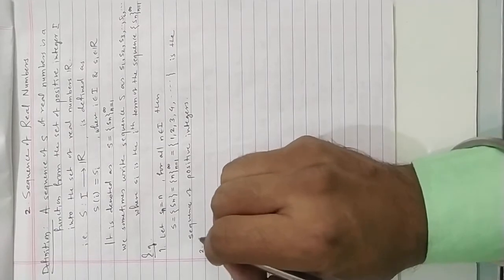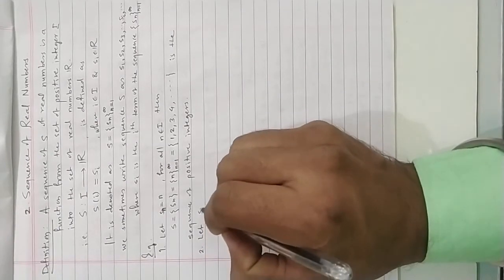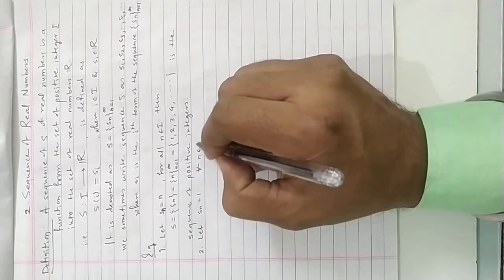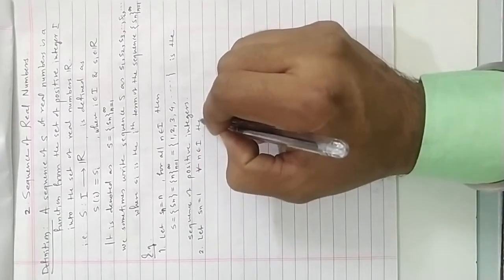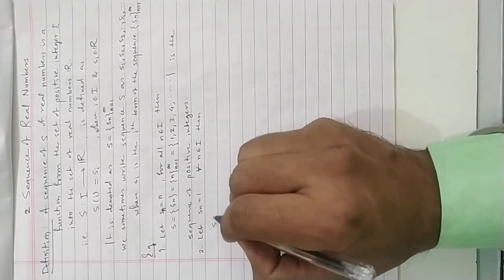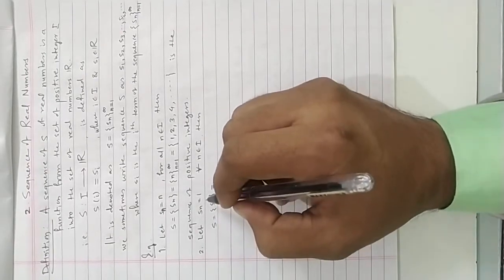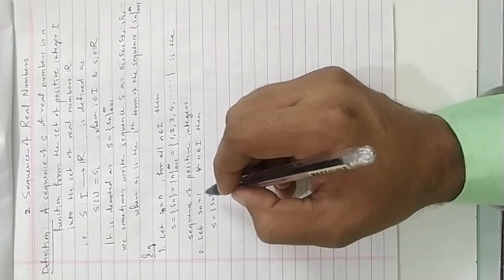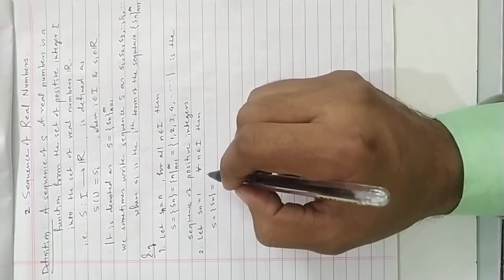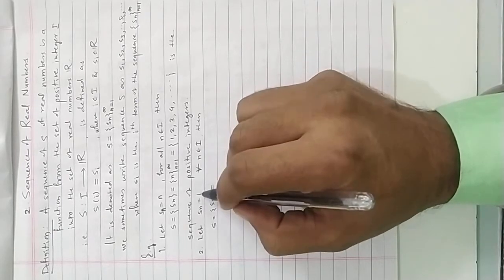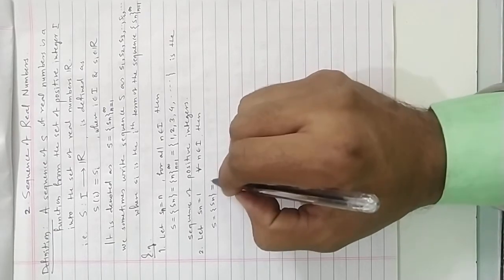Second example, let me take the nth term to be 1 for all positive integers n. Then what can the sequence be? The nth term for any positive integer n is 1. That means it is fixed, constant.